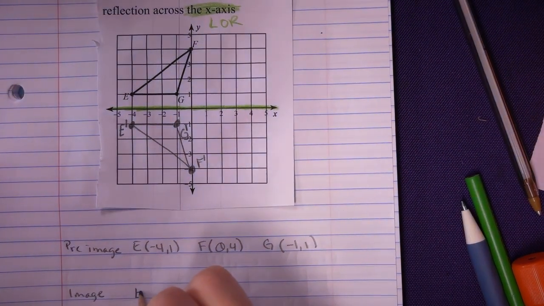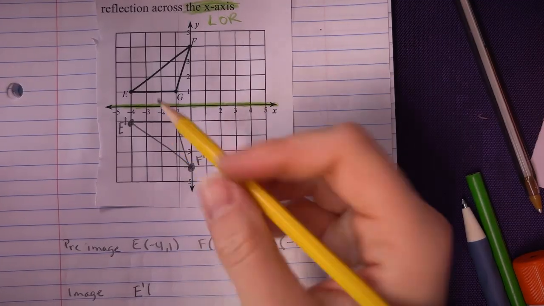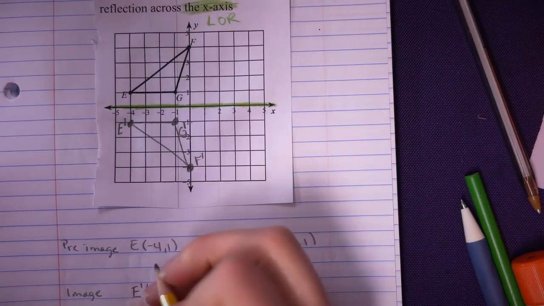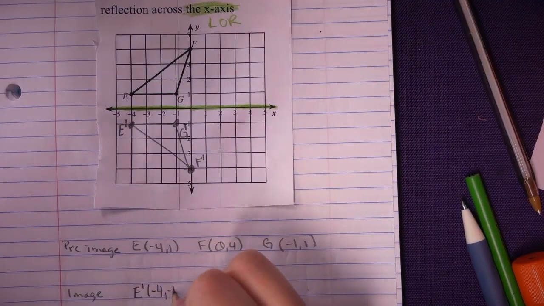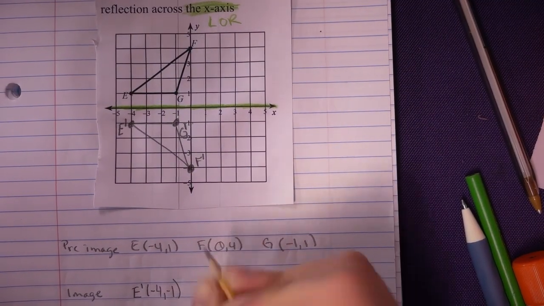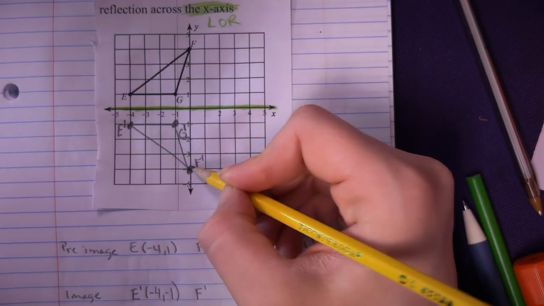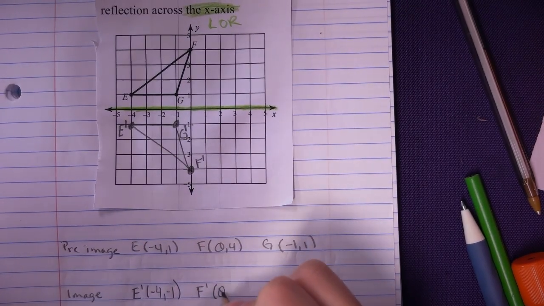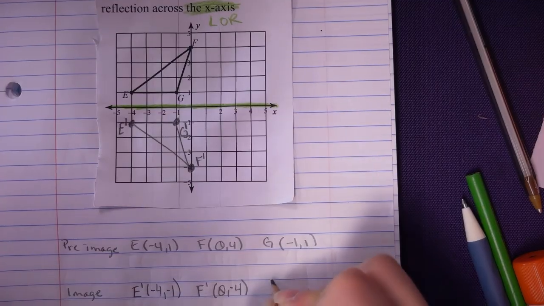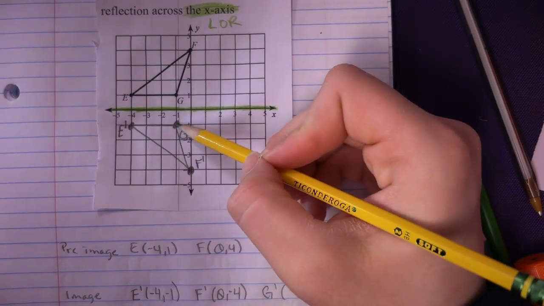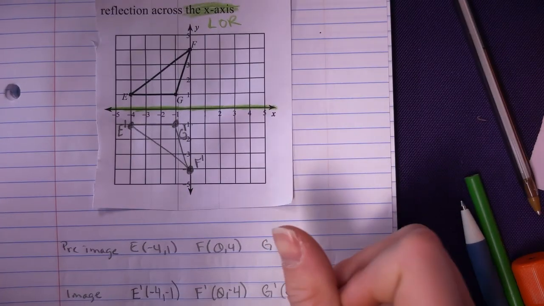So we have E prime, with x value -4 and y value -1. F prime is 0 and -4. And then G prime is -1, -1.